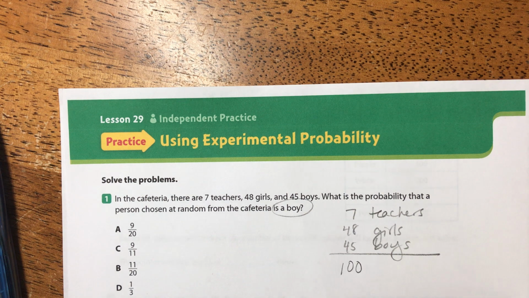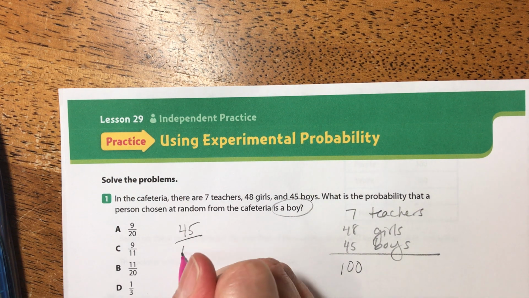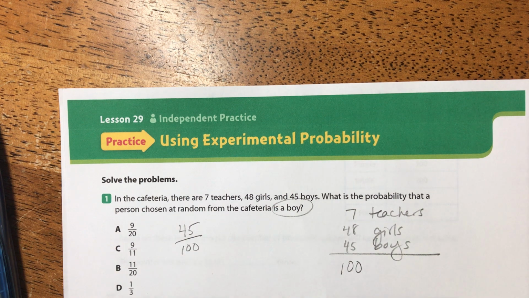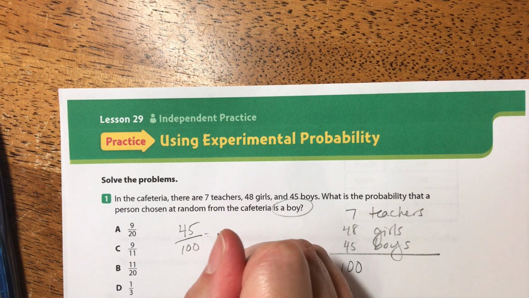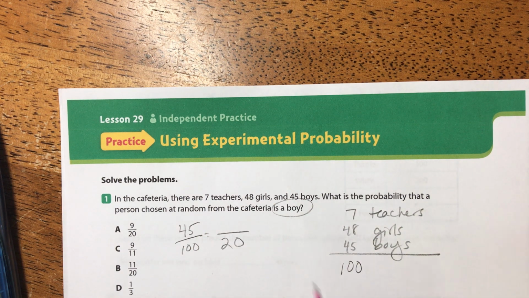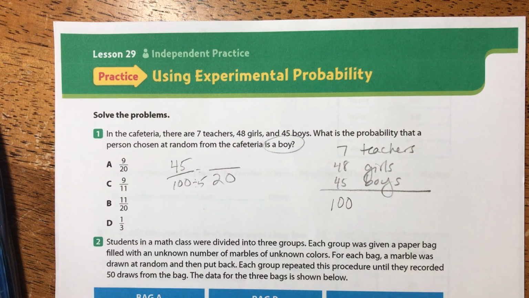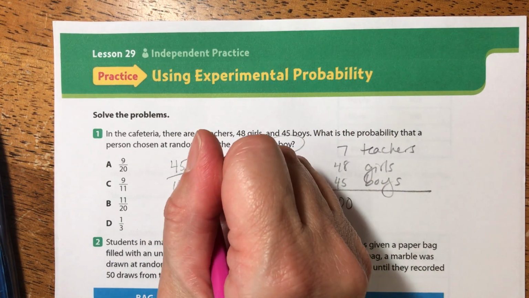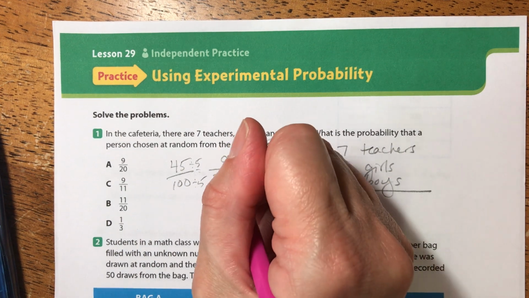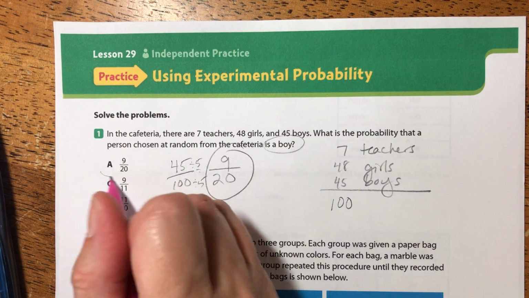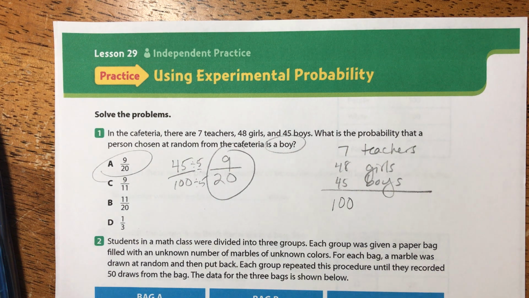Okay, 100 is my total. What is the probability that the person chosen is a boy? Okay, well, 45 out of 100 is a boy. Is that answer on here? No. I have denominators with 20s. Could I go down to a 20? What would I divide by? 100 divided by what is 20? Divided by 5, right? Okay, so divided by 5. 45 divided by 5, 9. Is that an answer choice? It sure is. Yep. Okay, easy enough.